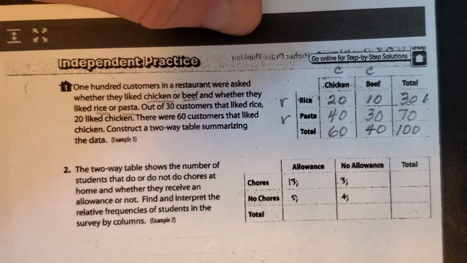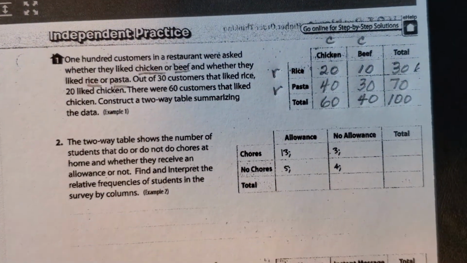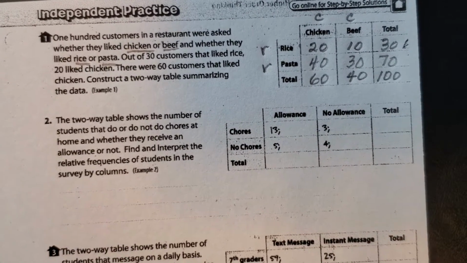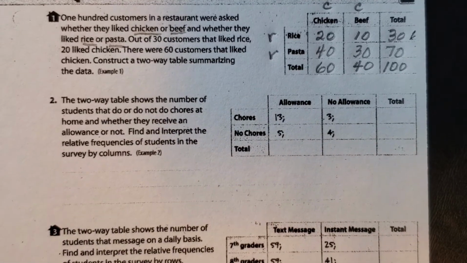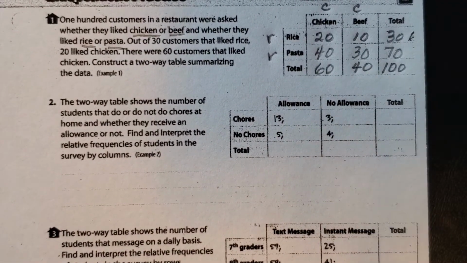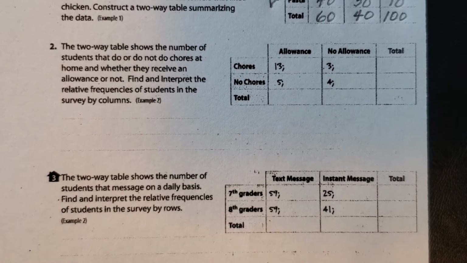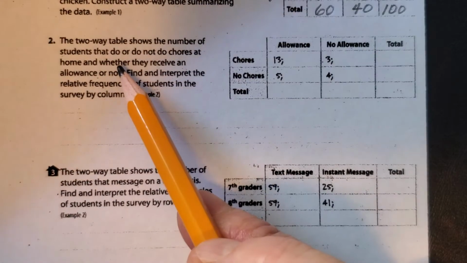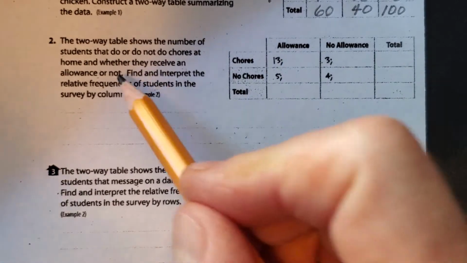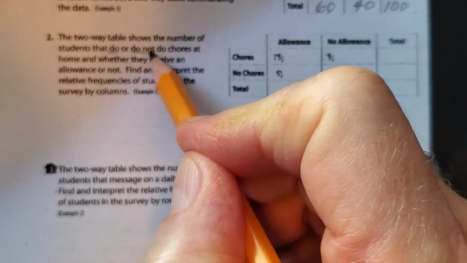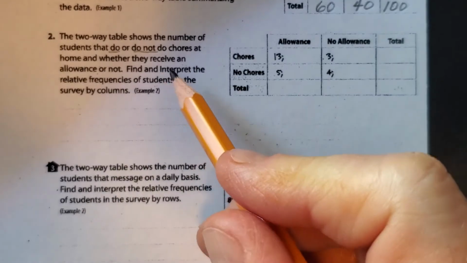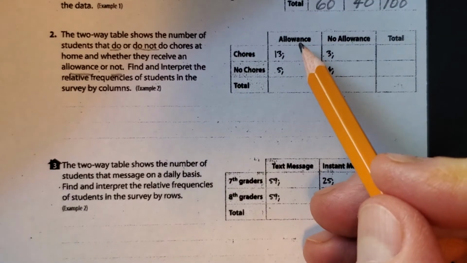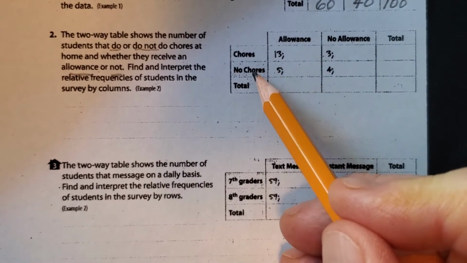From there, we're going to find what's called the relative frequency of this chart. This is example 2. So that's how you fill in a two-way table. Now I'm going to do example 2 on relative frequency ideas. It says the two-way table shows the number of students that do or do not do chores at home and whether they receive an allowance or not. So you have 4 different things there: allowance, no allowance, chores, no chores.